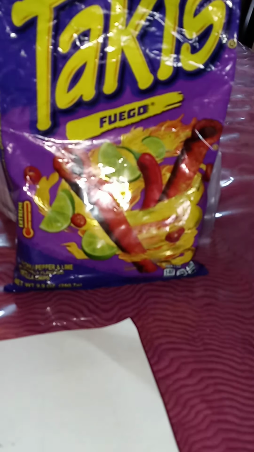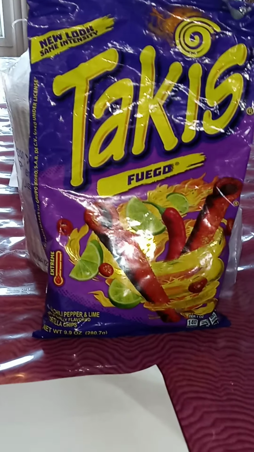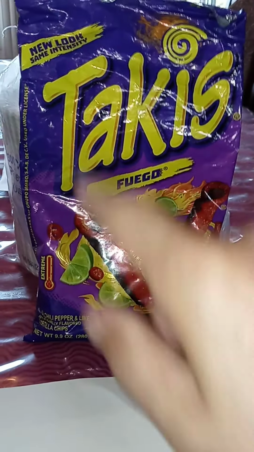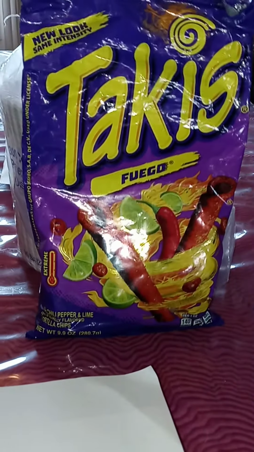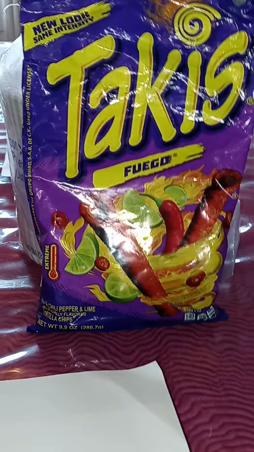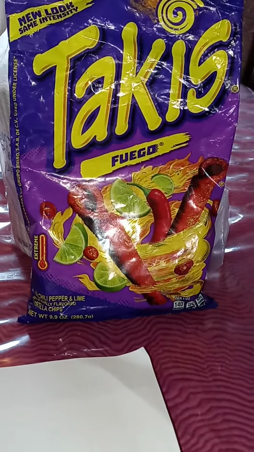Okay, but if you want to learn the beginning of chemistry, and you see a bag of Takis at the store, whether you purchase a Takis or not, you can look at it and say, oh, look at Takis. Takis, capital T, small a, tantalum, capital K, potassium, capital I, iodine, capital S, sulfur.